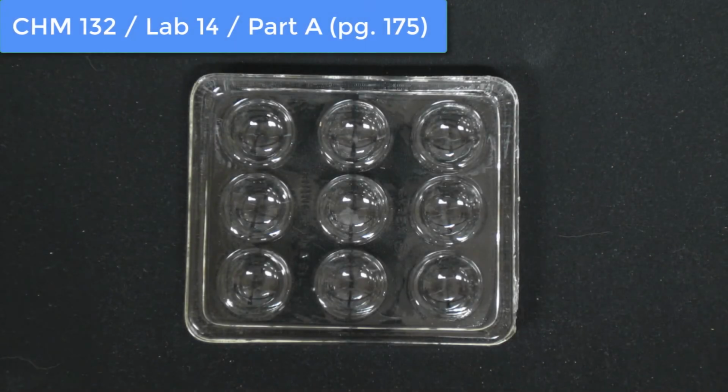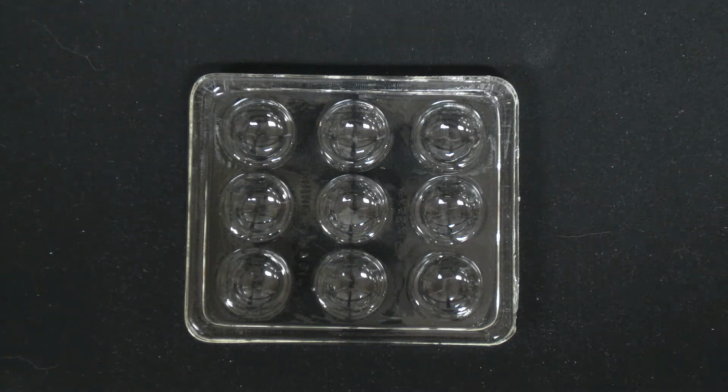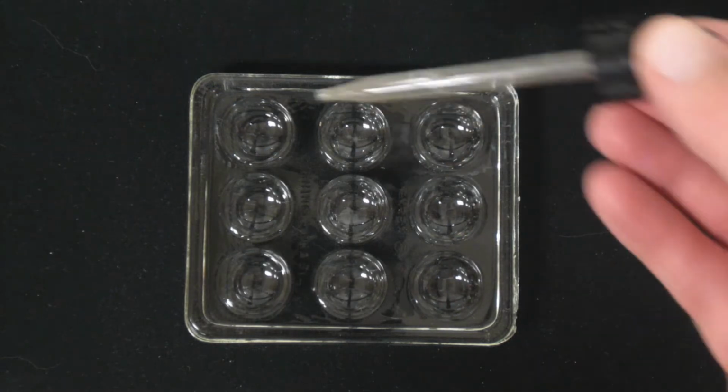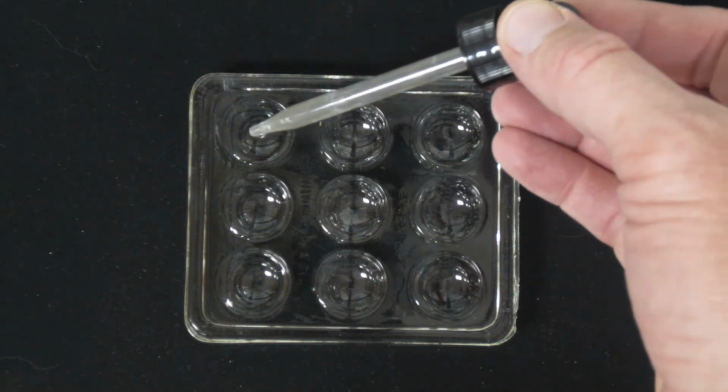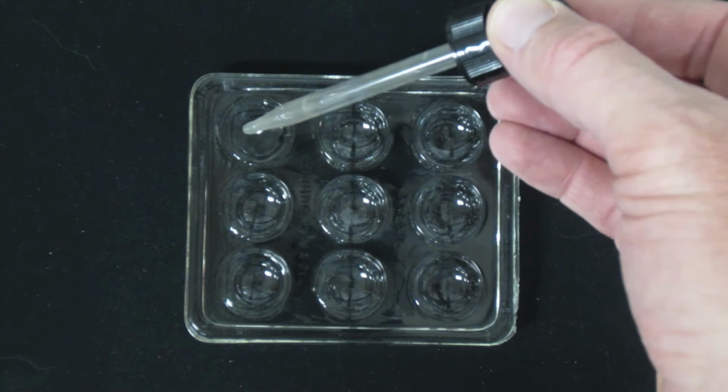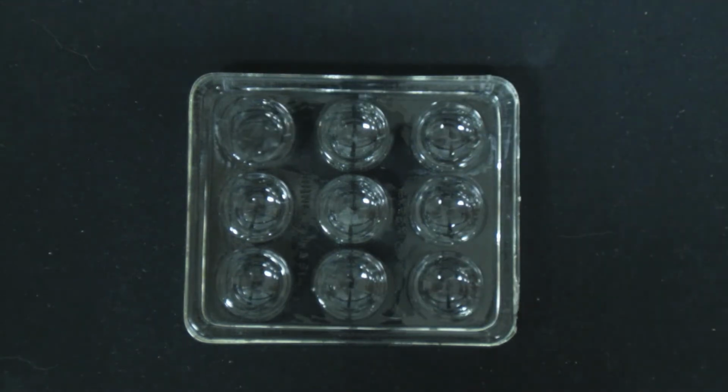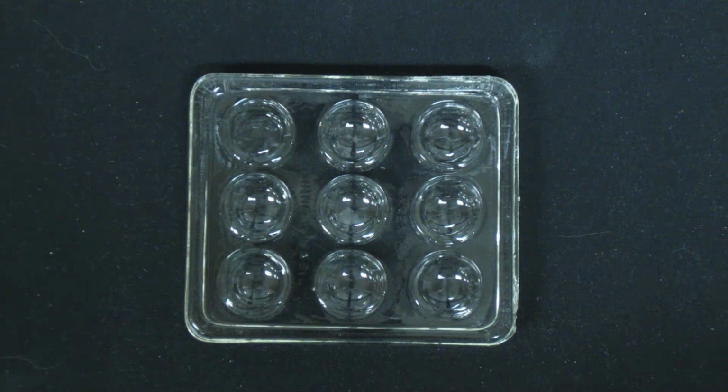So I'm going to demo the precipitation reactions of Part A in Lab 15. And these reactions are real simple. What you're going to see are two clear and colorless solutions. So basically they look like water, but there are soluble ions suspended in the solution.